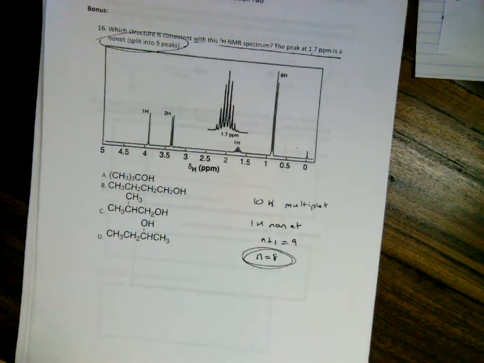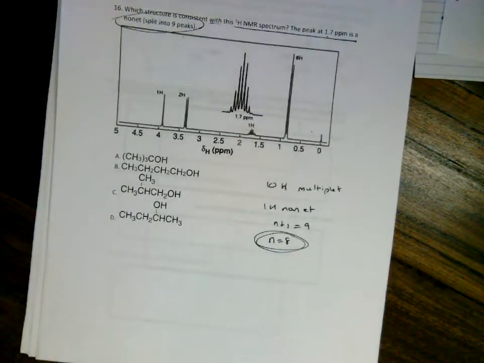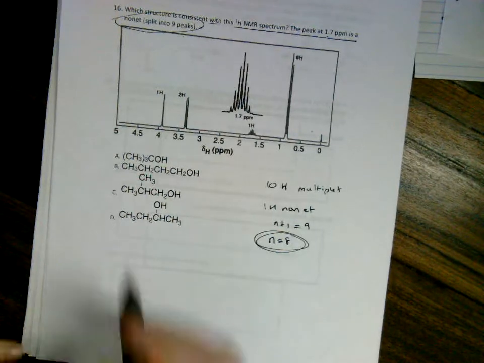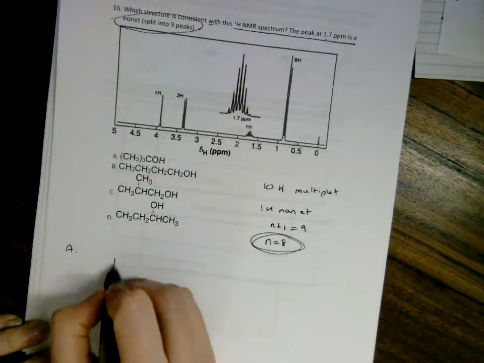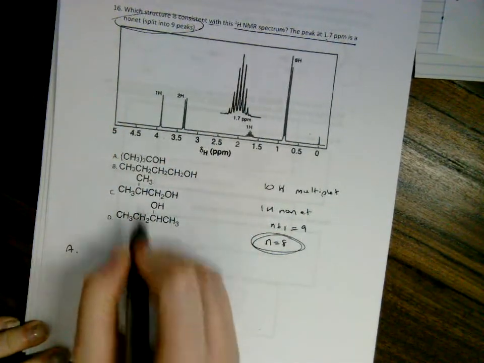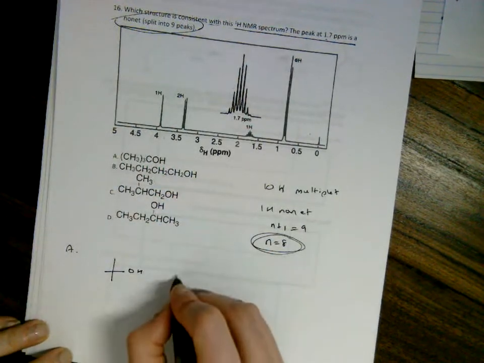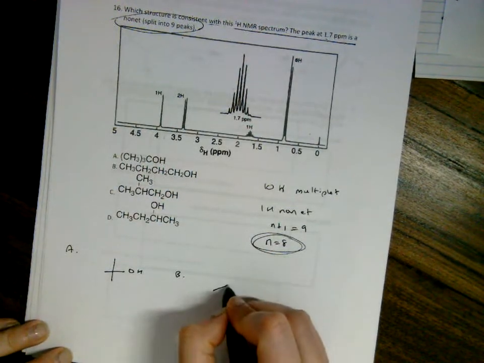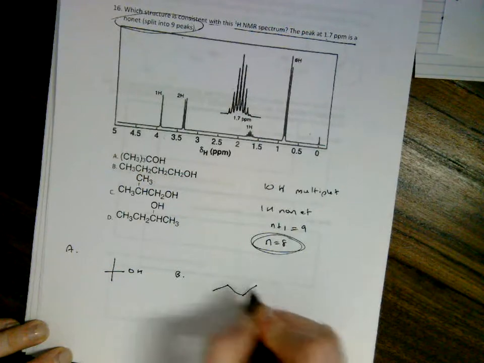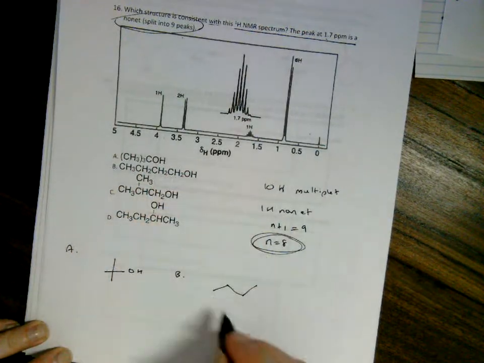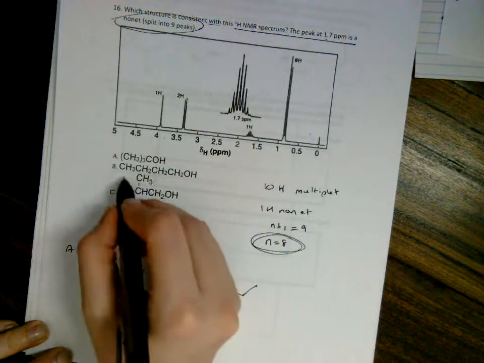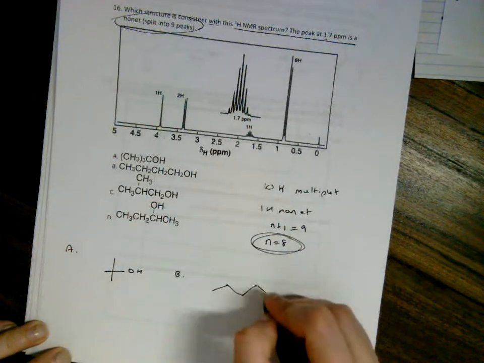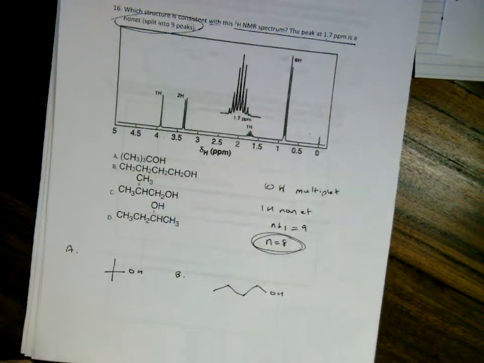So if I just know those two things, I'm going to look to make sure these all have 10 hydrogens and that one of them has a bunch of neighbors. And I'm going to draw these out because that's easier. CH3, CH2, CH2, CH2, CH3, CH2, CH2. 1, 2, 3, 4. 1, 2, 3, 4.